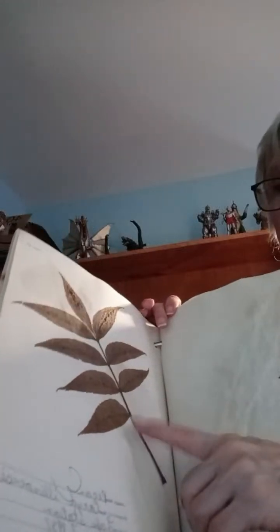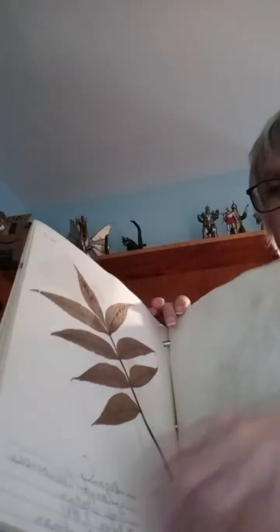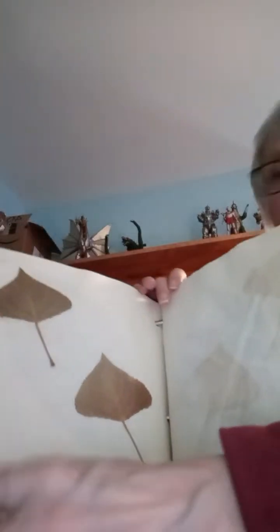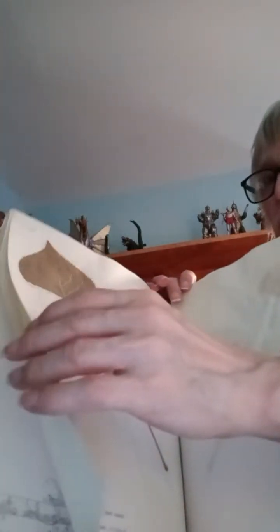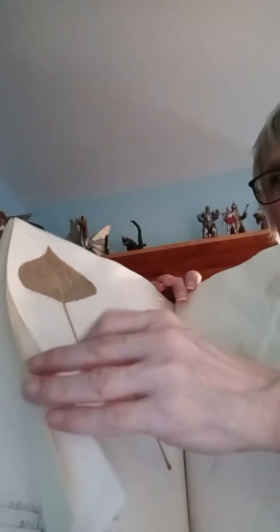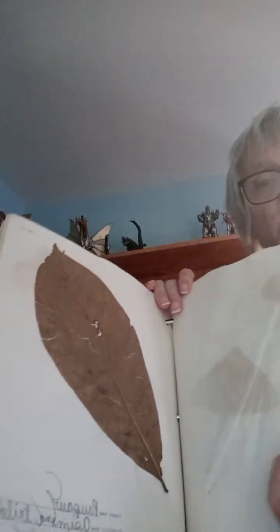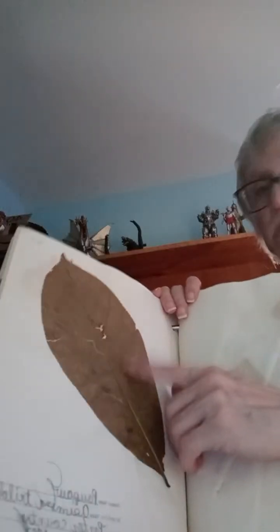This is pecan. Lombardy poplar, a different type of poplar. I believe it's an introduced plant. This is pawpaw. So if you've ever heard of way down yonder in the pawpaw patch, that's what that is. And they are amazing fruits.